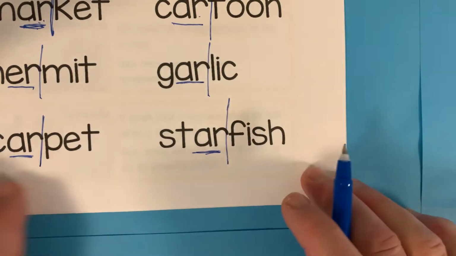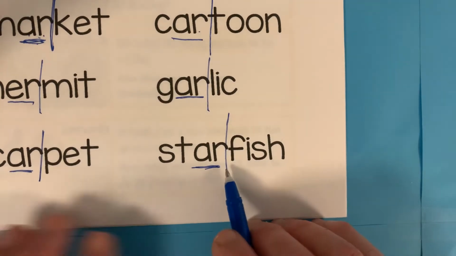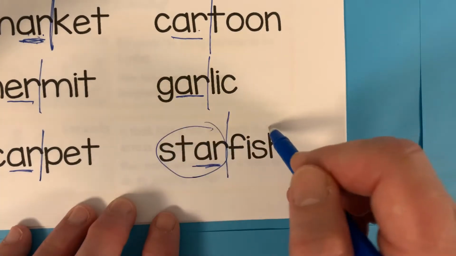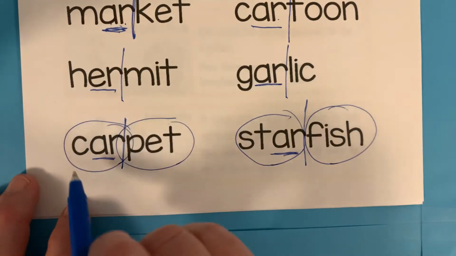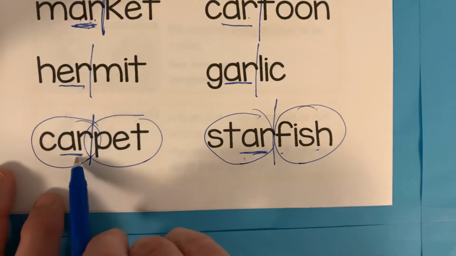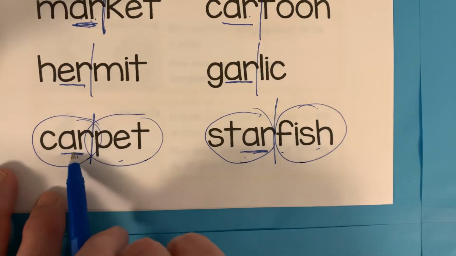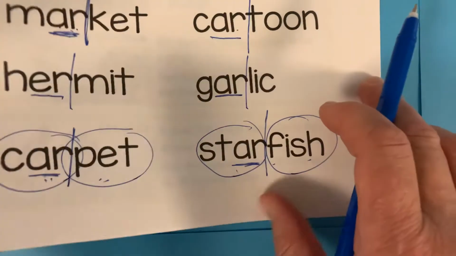What do you notice about this word? This word is a compound word, star and fish. Technically, this one is too, but we don't usually think of like star and fish. It's the fish the shape of a star. You don't really think of carpet as a car and a pet, but it does have 2 complete words in that also. Okay, moving on.